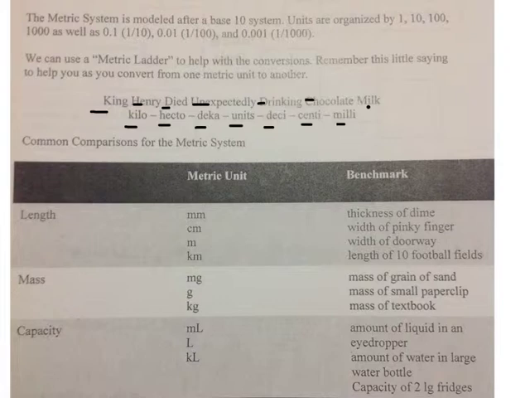And the next flip page has this little metric ladder in there that we'll be filling in. Common comparisons for the metric system. We're working with length, mass, and capacity. Your basic units are going to be meters, grams, and liters, and then we'll build off from there. You'll notice that we don't have hectometers or decaliters. We're going to focus mostly on what we commonly see in society.